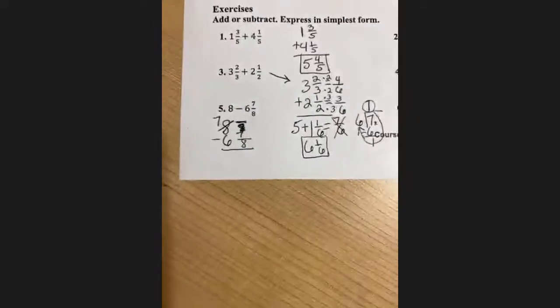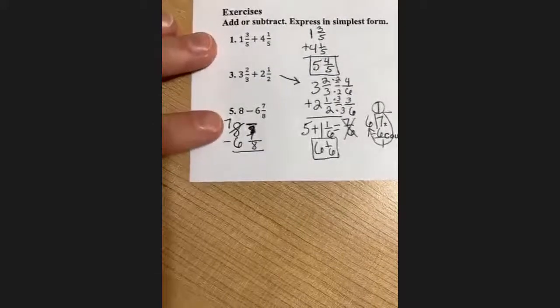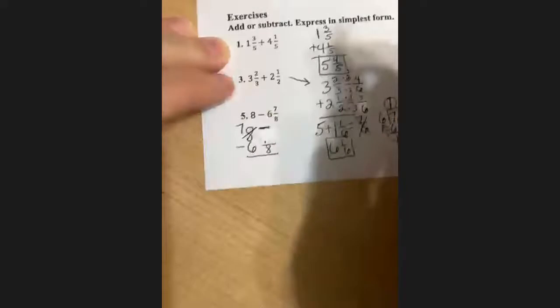Let's see if I can bring that in a little bit. Hold on, that's hard to read. Let me make this a little easier to read and not get my phone bouncing so much.